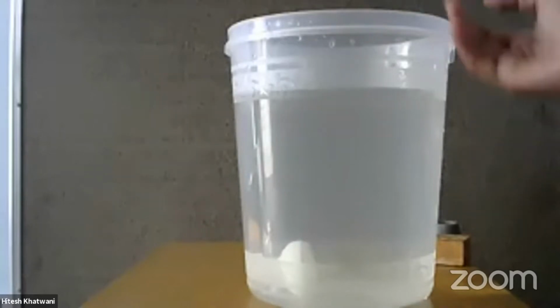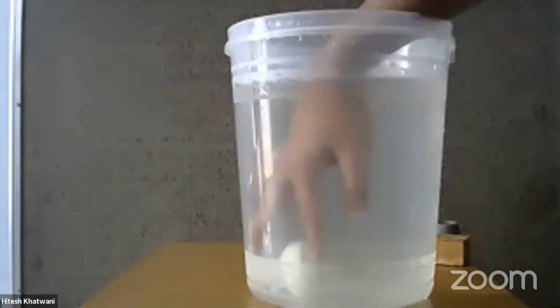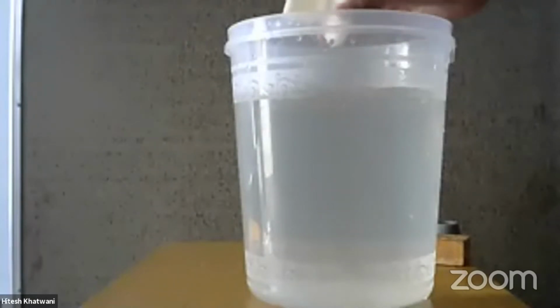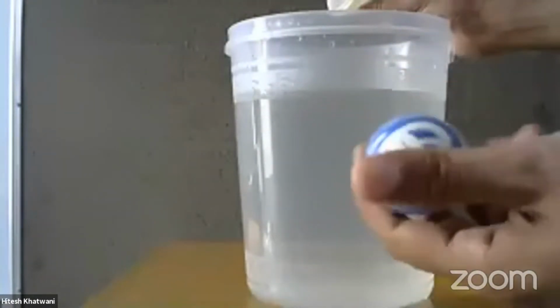Sink. It looks very light. It actually is very light. Still it sinks. Okay. So here we have a hard rubber ball, what we call a crazy ball.